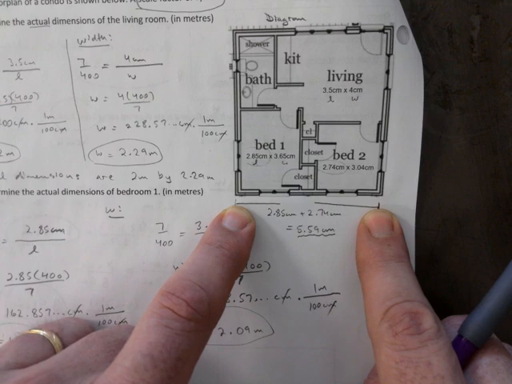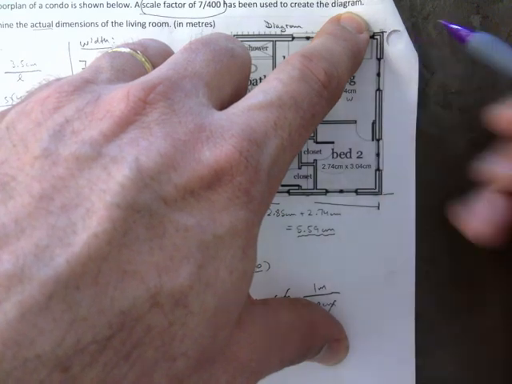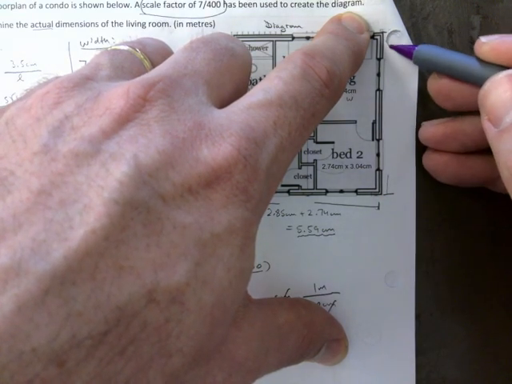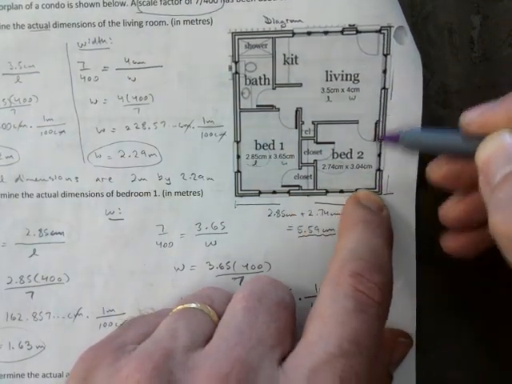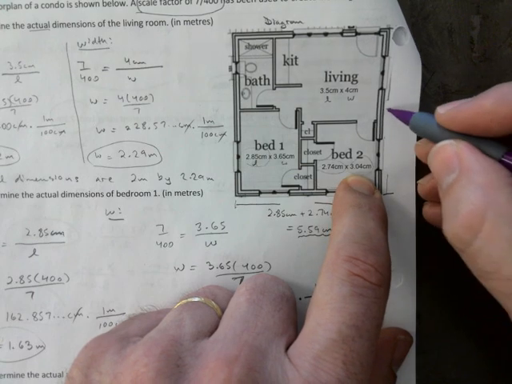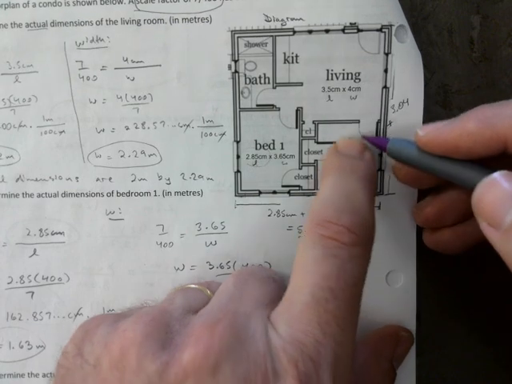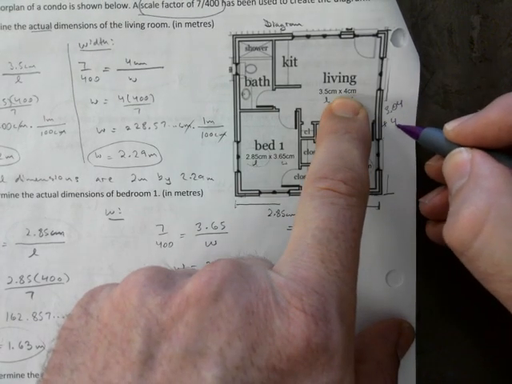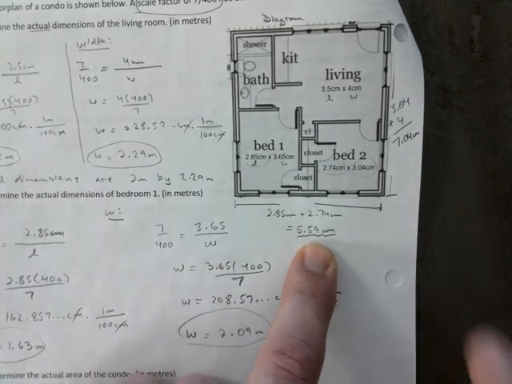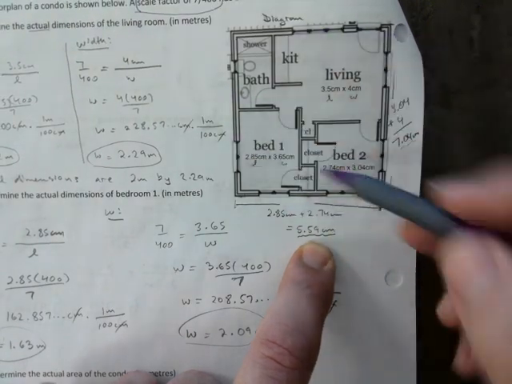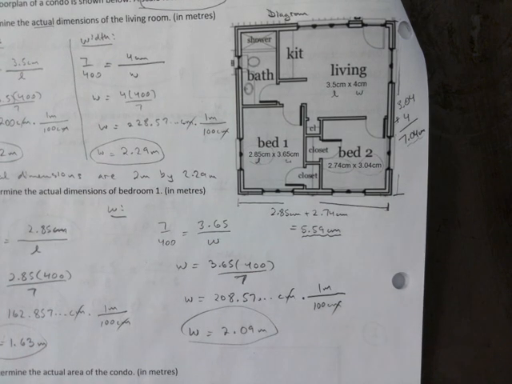And I did the same thing down on this side. I have a bit of a problem, there's the hole punch there. But here, I just added, because this is length and width normally. So this is 3.04 plus the width of the living room, which is 4. So that'd be 7.04 centimeters. So the whole condo, considering all of that based on the information that is given there, would give you that.